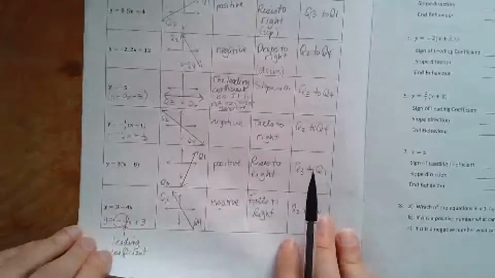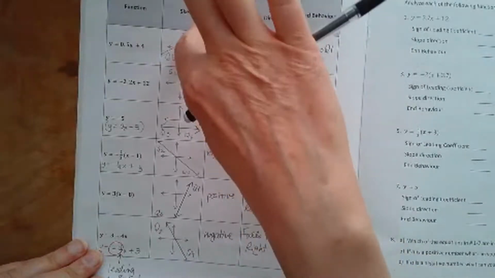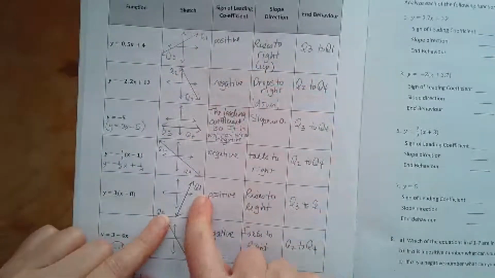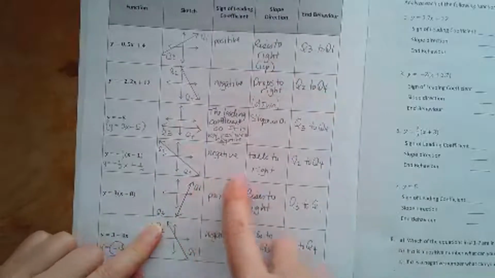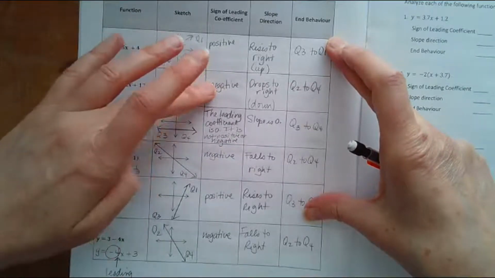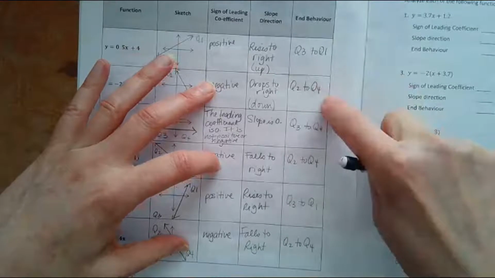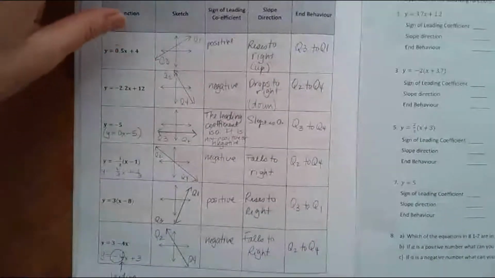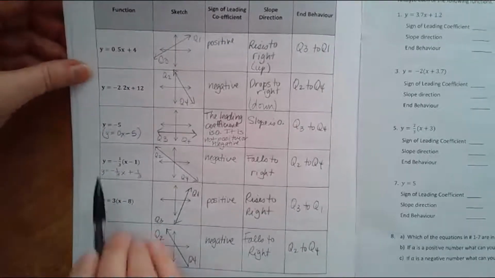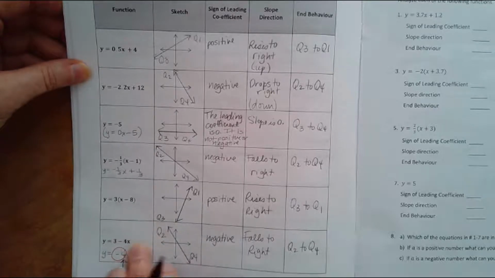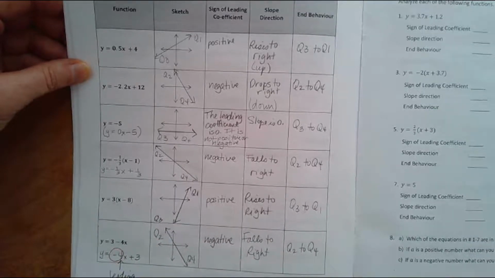You've got to look close sometimes for the leading coefficient because it's the number attached to the x. Now, also, all the graphs that rise, it's just these two graphs that rise, it's always quadrant 3 to 1. So notice the positive graphs, 3 to 1. If a graph falls, it's always 2 to 4. So certain patterns develop, right? You can learn a lot by just looking at the equation before you even touch your graphing calculator to graph it. You can actually understand a lot about the equation.